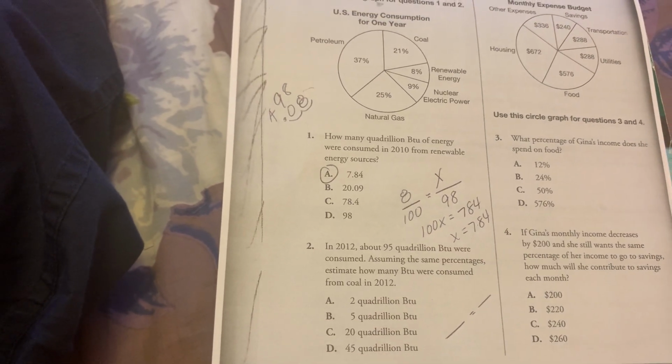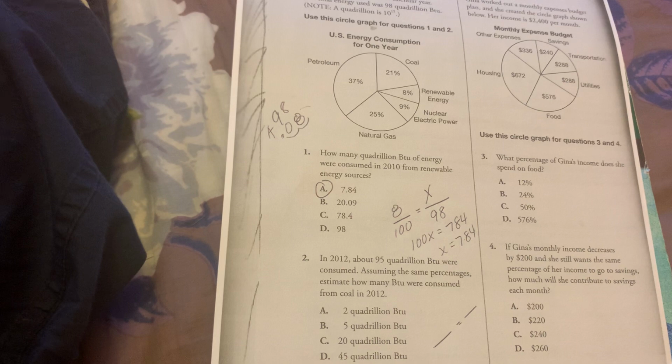Okay, number 2, in 2012, about 95 quadrillion BTUs were consumed. So now we're changing that. Assuming we have the same percentages, estimate how many BTUs were consumed in 2012. Oh, it says from coal.